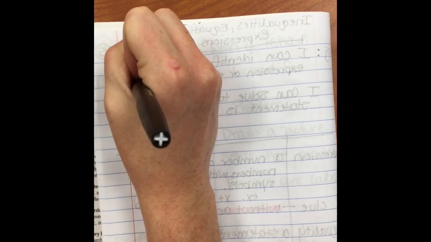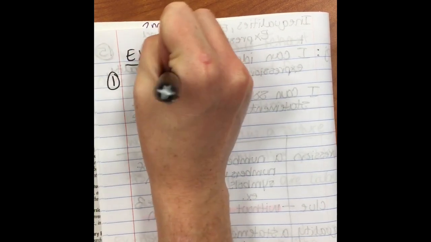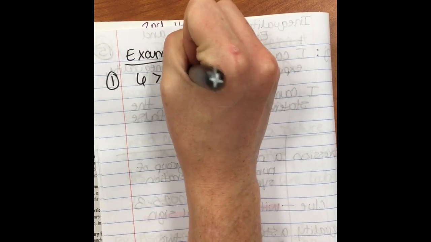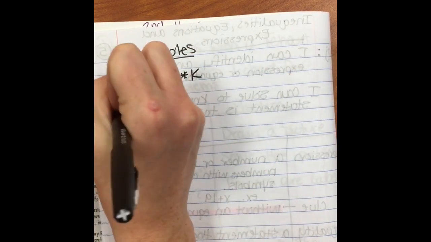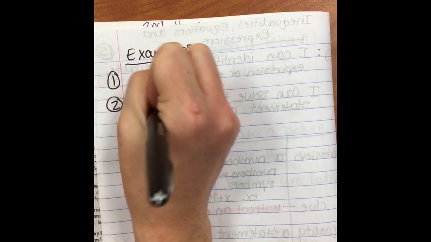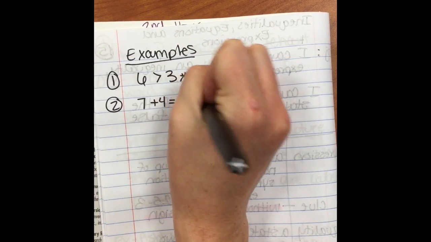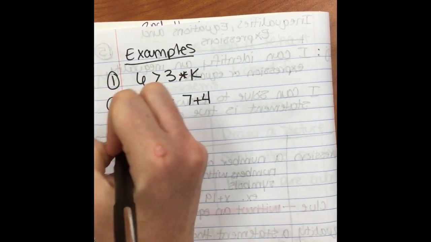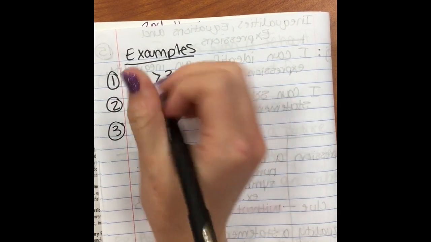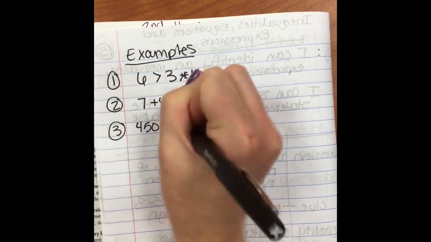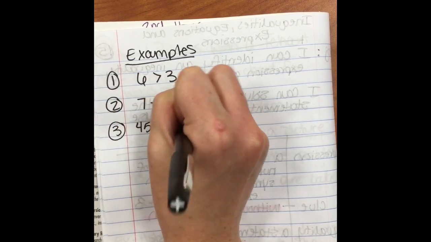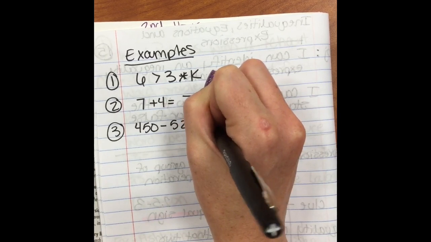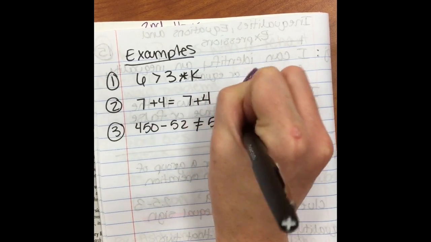Example 1, we have 6 is greater than 3 times k. Example 2, 7 plus 4 equals 7 plus 4. Example 3, 450 minus 52 is not equal to 500 minus 102.